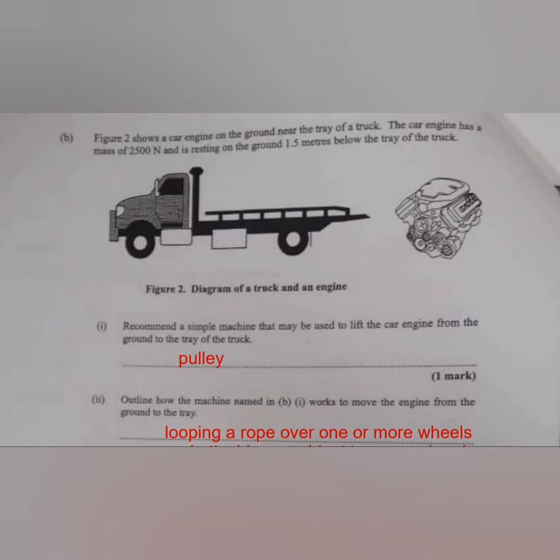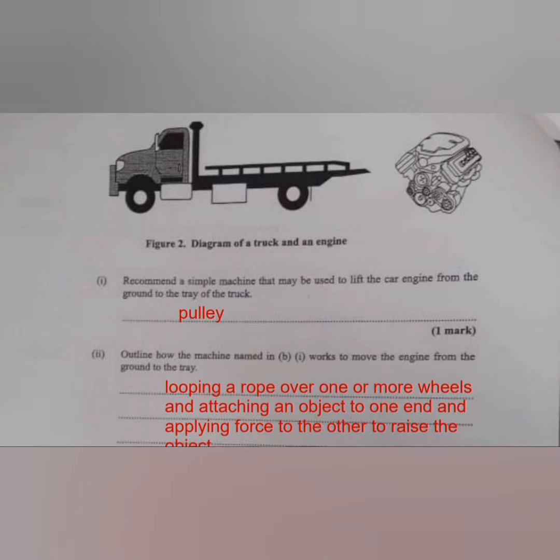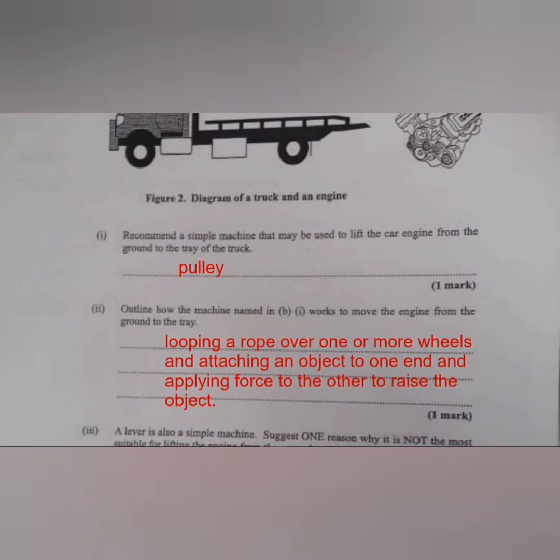Outline how the machine named in B above works to move the engine from the ground to the tray. The answer would be looping a rope over one or more wheels and then attaching the object to one end of the rope and applying a force to the other end in order to raise the object.